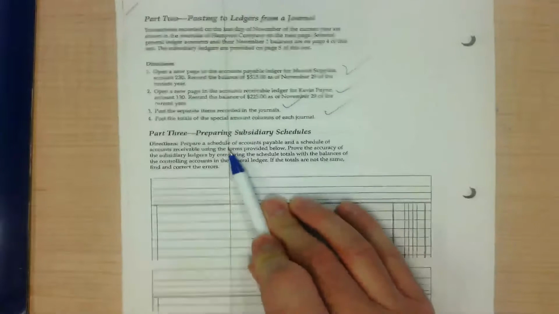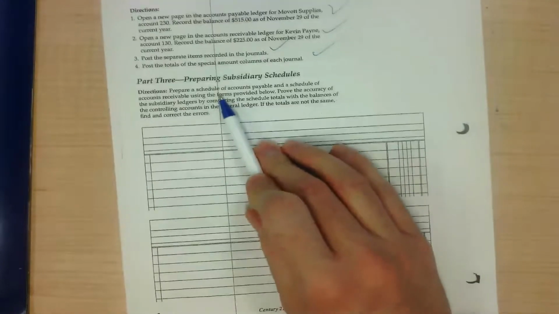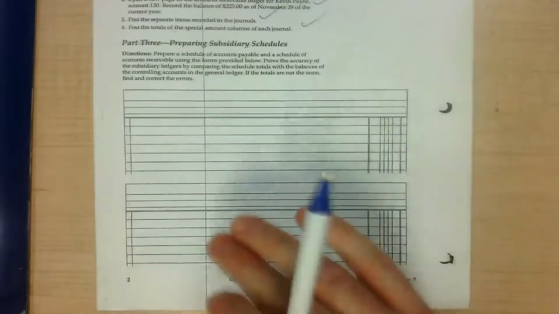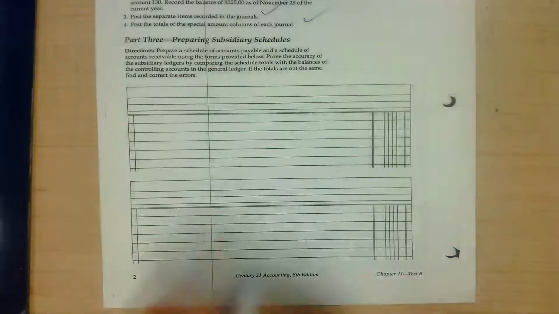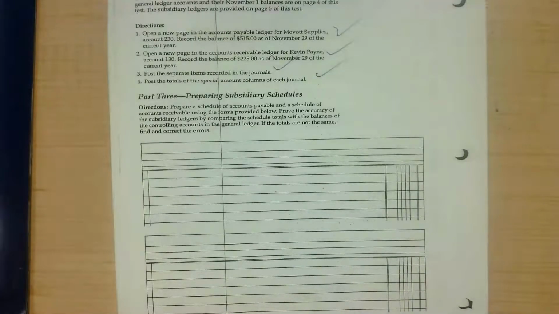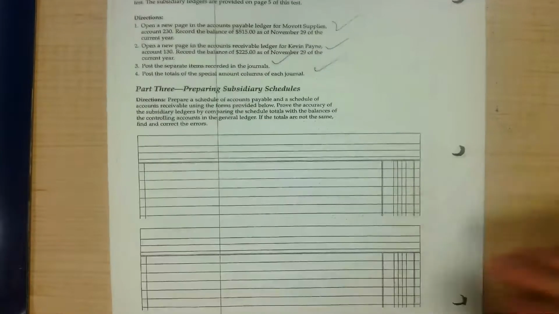Part 3. But every single year, someone does the final posting and they're like, phew, I did it. And then they turn this part in blank, and then I cry in my sleep.